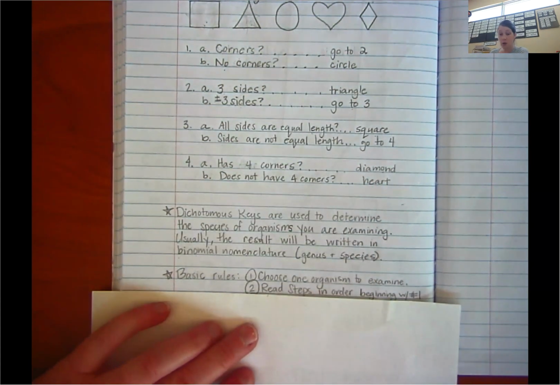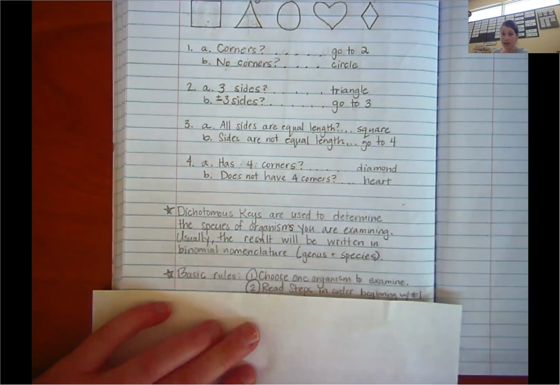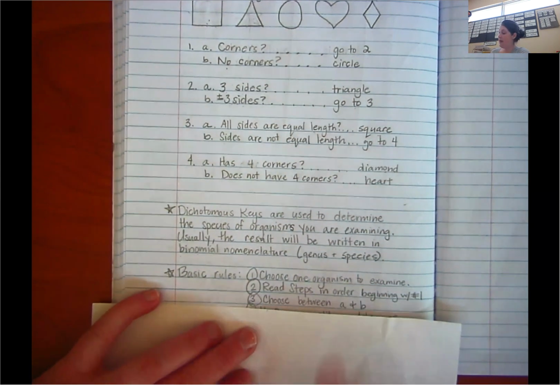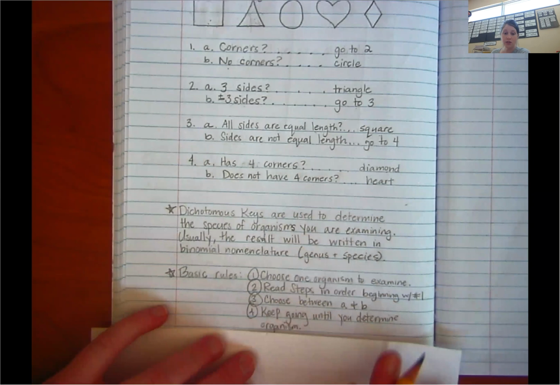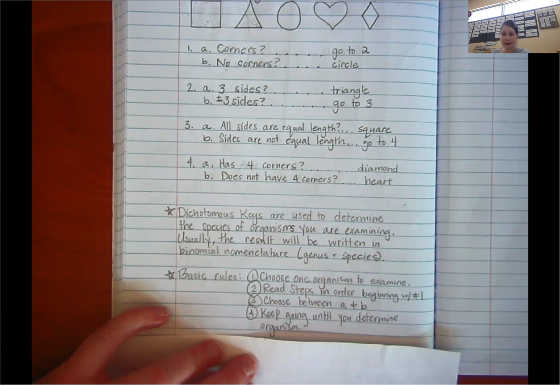Repeat or read steps in order. So start with number 1 and go down. Go where it tells you to go. Choose between A and B. And then keep going until you determine the organism. That's it. That's how you use a dichotomous key. Not too shabby.